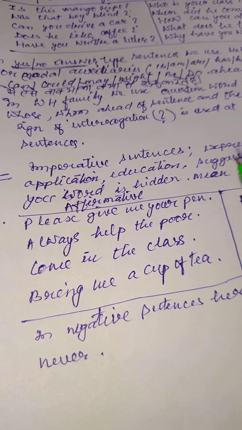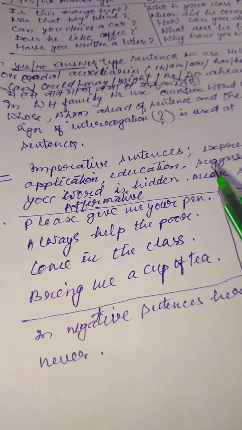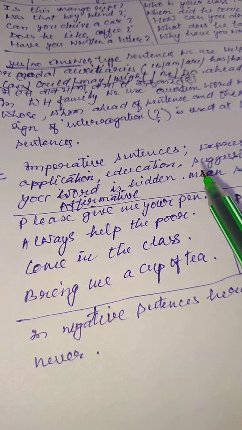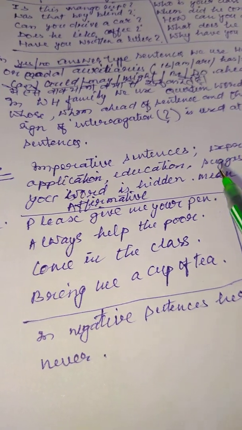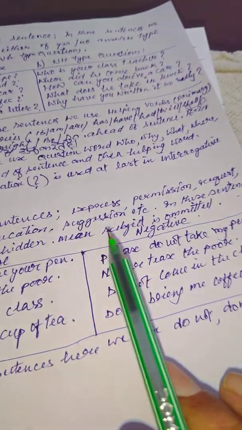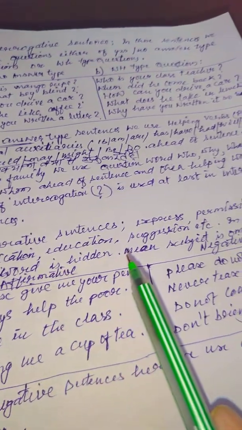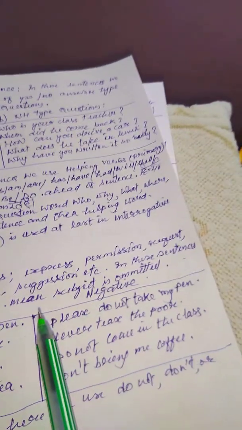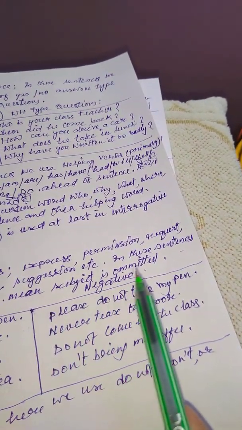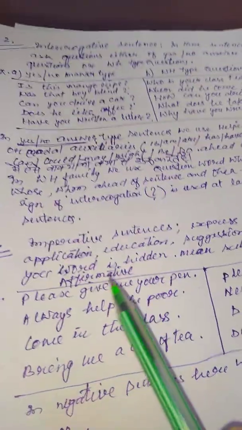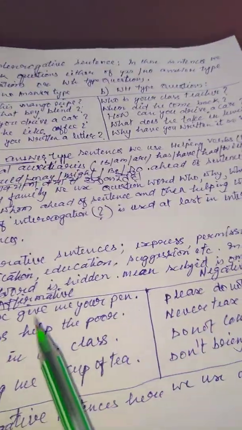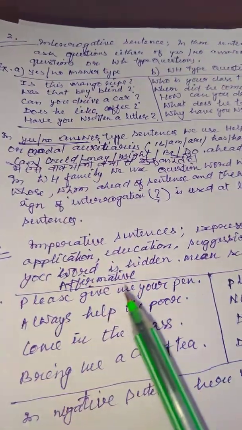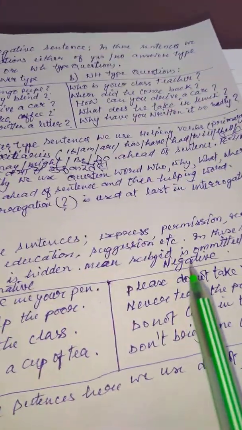So without using subject or a pronoun, they have made a sentence in imperative sentences, means subject is omitted in the imperative sentence. These are of two types again, affirmative and negative. Imperative sentence also could be negative also.